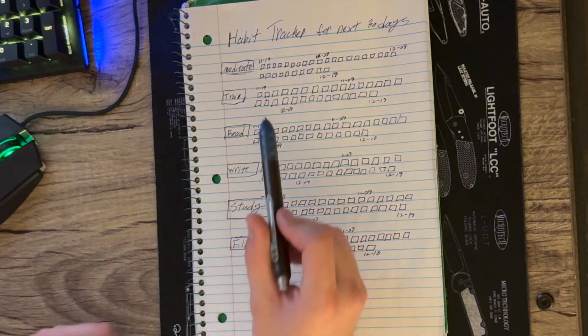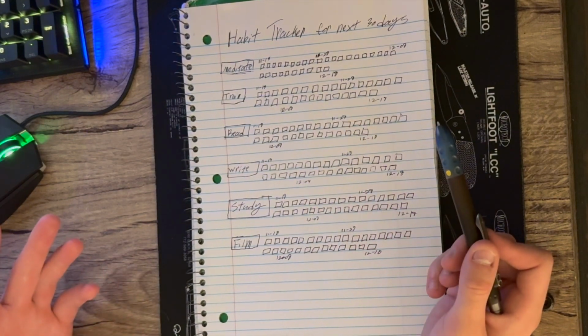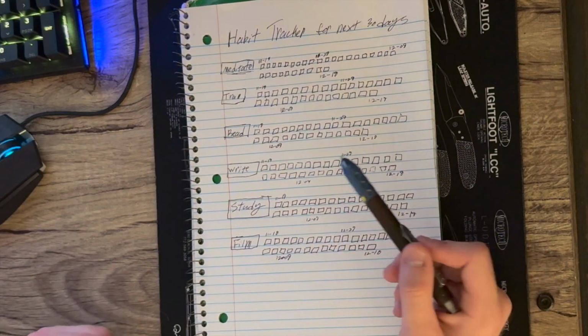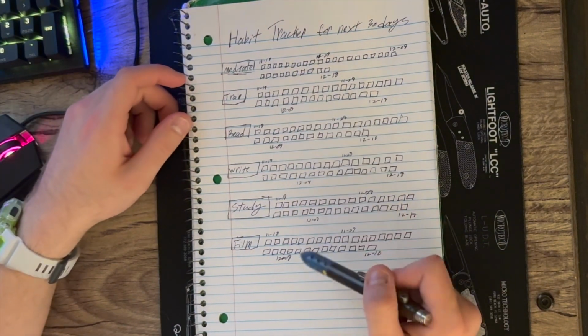Because when I look at this, and if I end the month with a bunch of open spots, then I feel worse about it. And I'm like, that sucks. So it's nice. It gives me some motivation to just really get it done. And these are the things that I want to work on right now.